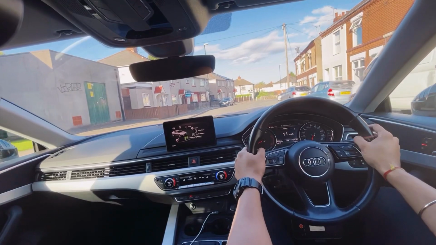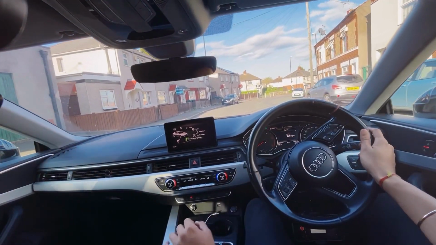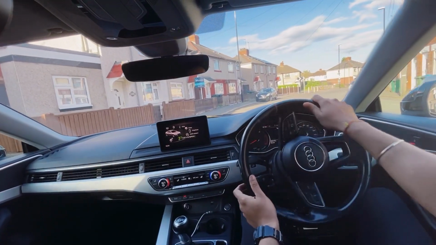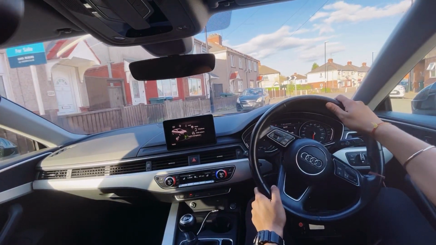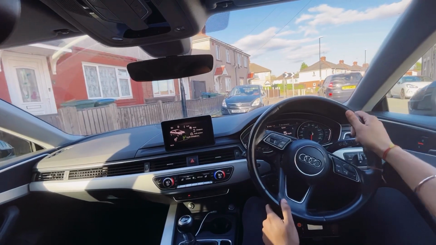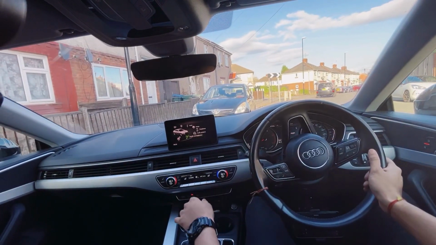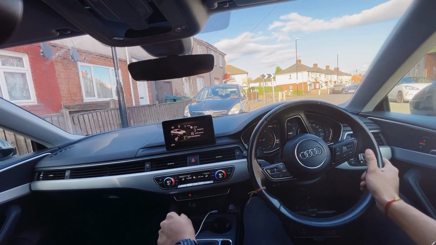So here it is. So I'm gonna give left indicator, put my car on the first gear so I can actually go a bit left, and then just park on the left hand side. And now it's fine, I am parked.